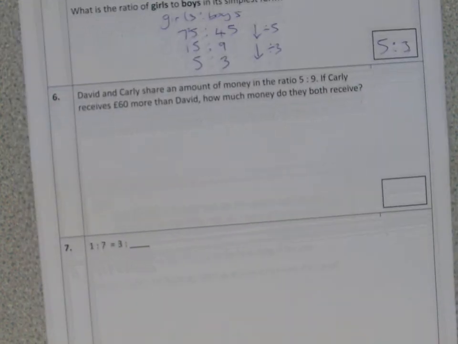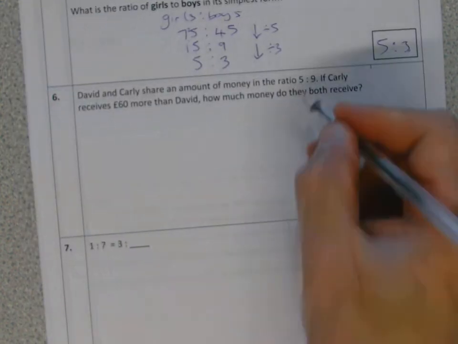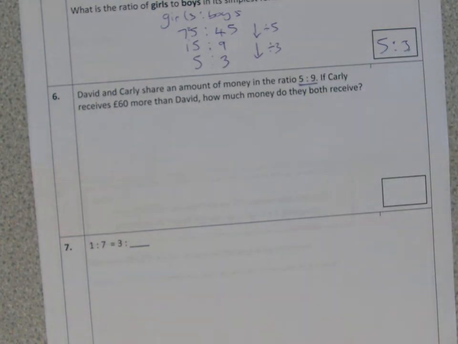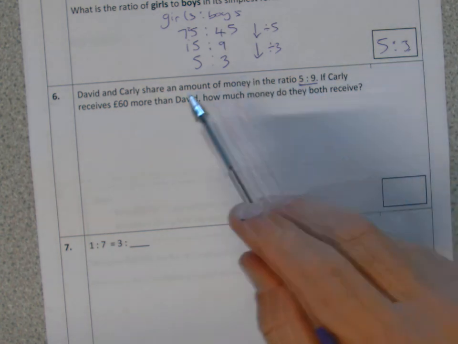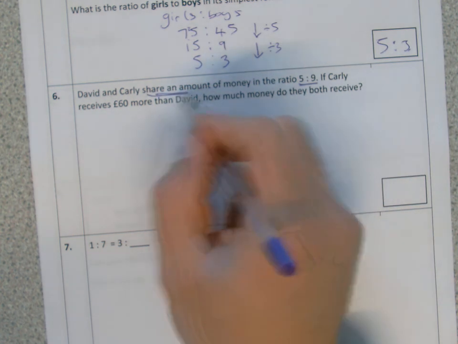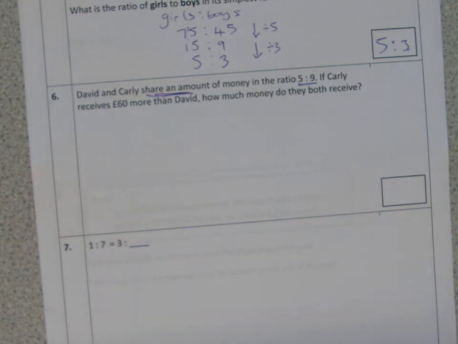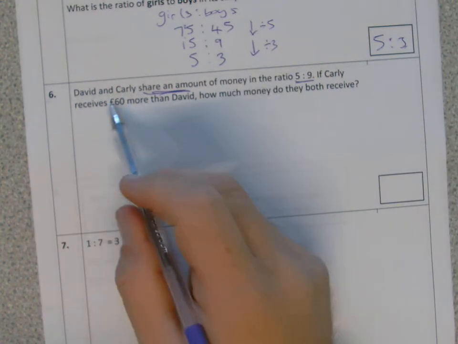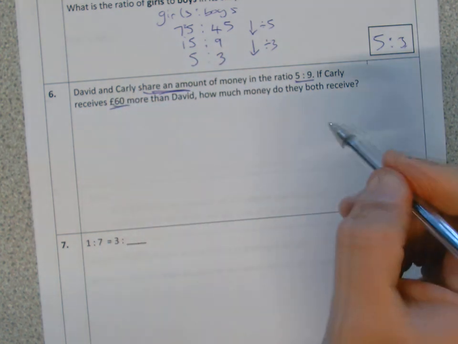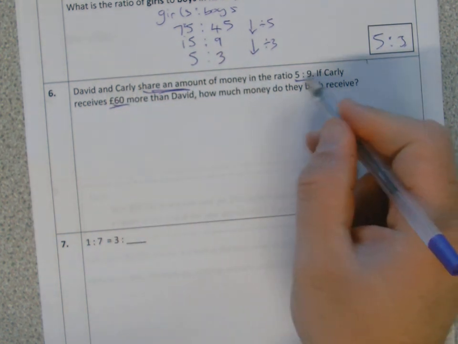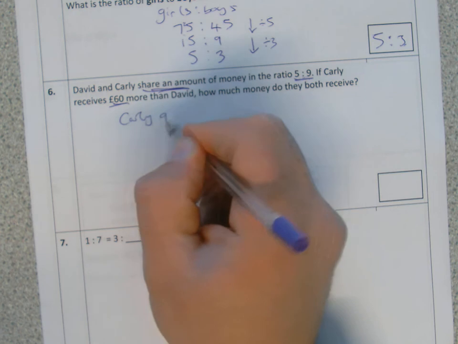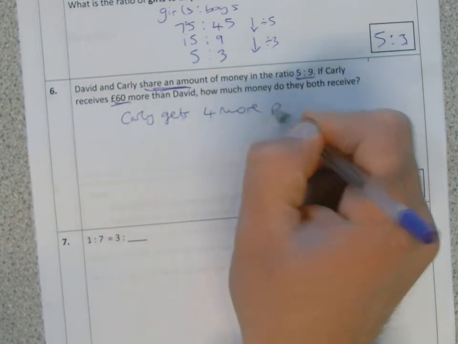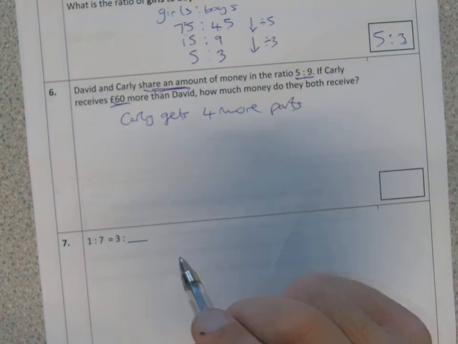Okay. Question 6. David and Carly share an amount of money in the ratio of 5 to 9. If Carly receives £60 more than David, how much money do they both receive? Now what's interesting about this question is they don't tell you how much they share. They just say that they share in that ratio. What they do say though is Carly receives £60 more than David. But we also know how many more parts Carly receives. We know that Carly actually gets 4 more parts compared to David.